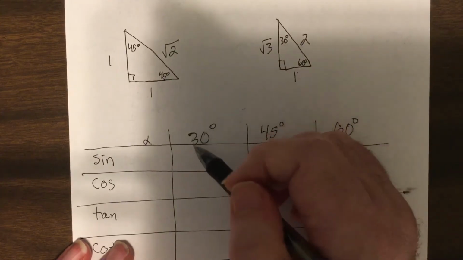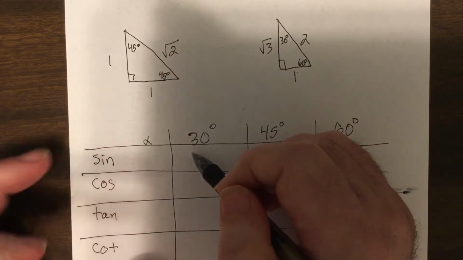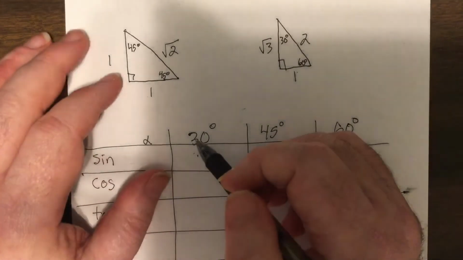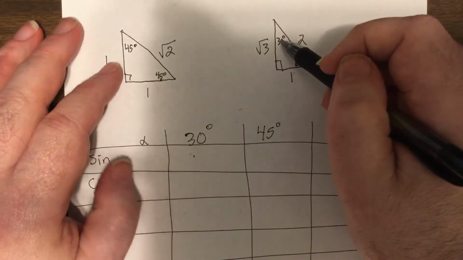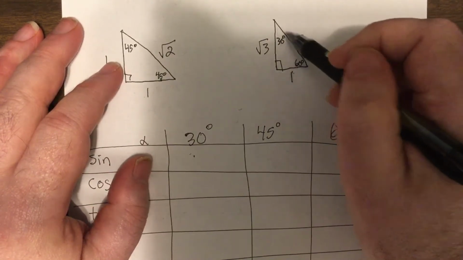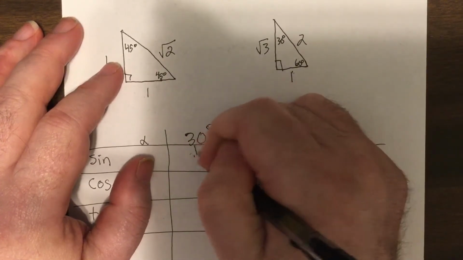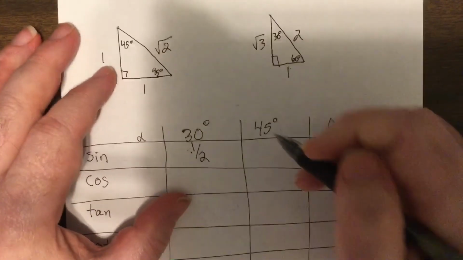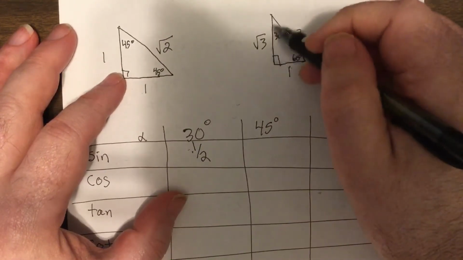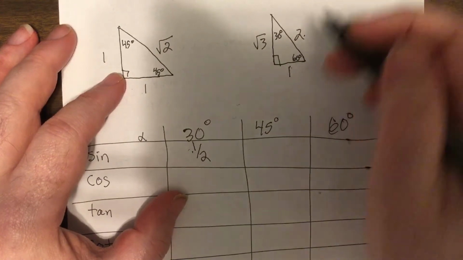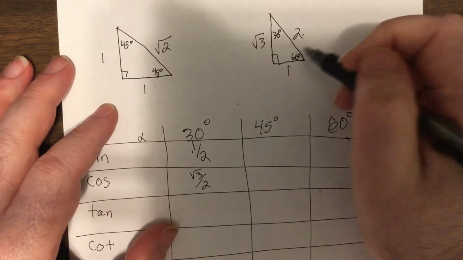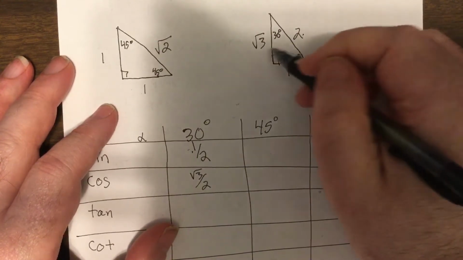So if I said, what's the sine of 30 degrees? Then you go and find 30 degrees, and you know eventually you'll have it memorized. Sine is opposite over hypotenuse, so it'd be 1/2. So cosine of 30. Cosine's adjacent over hypotenuse, so it'd be square root of 3 over 2. Tangent of 30 is opposite over adjacent.